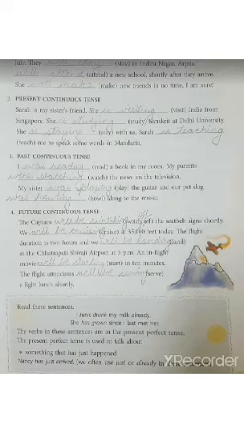Third, past continuous tense. I was reading a book in my room. My parents were watching the news on the television. My sister was playing the guitar and our pet dog was howling along to the music.